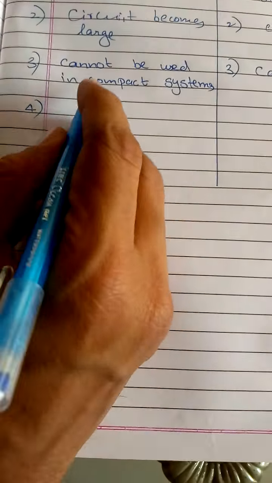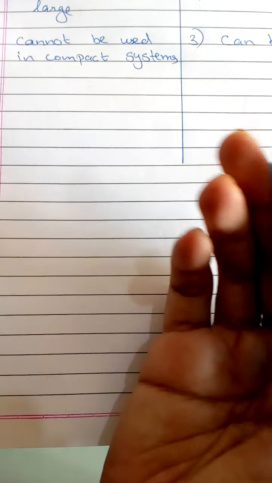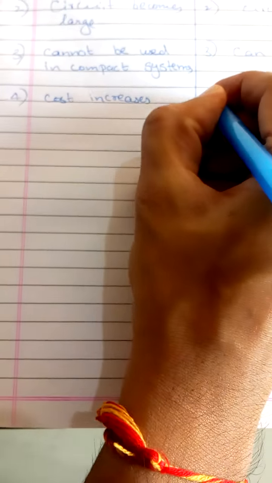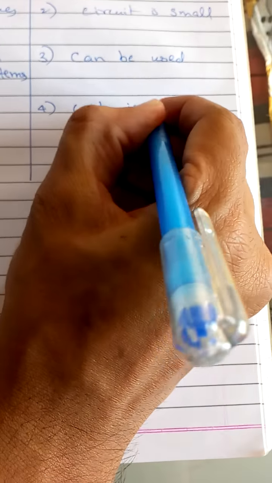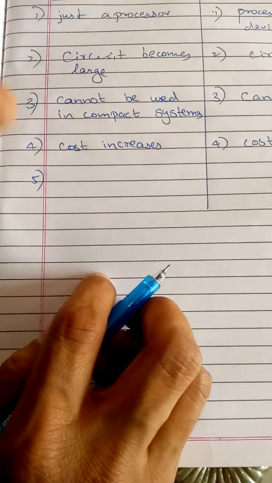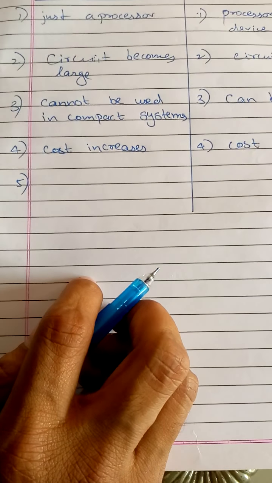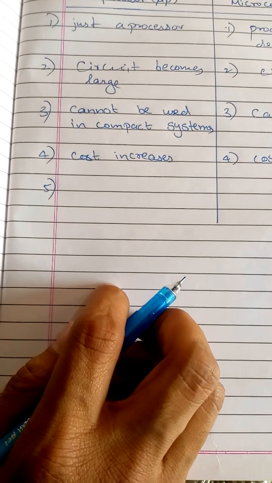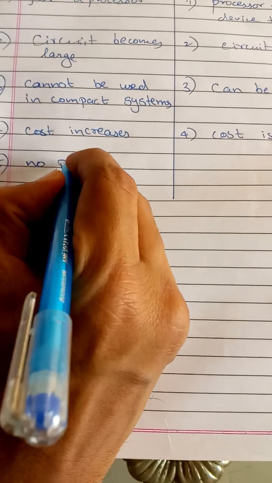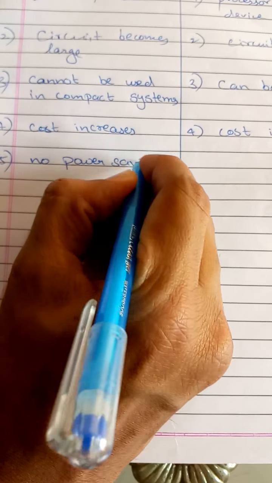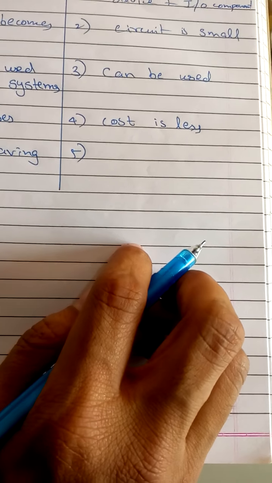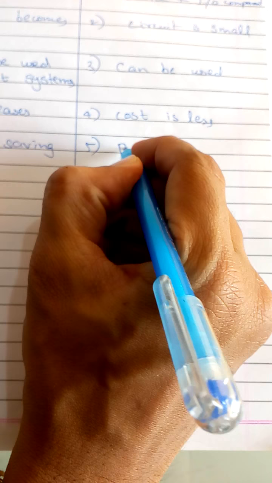Then the fourth difference is, since you have to attach memory and other devices, cost increases. Here the cost is less. Then, since this is a microprocessor, it is used inside computers, so there are no power saving modes on this. It will use all the power you give it. On the other hand, a microcontroller has power saving modes. The two modes are power down mode and idle mode.